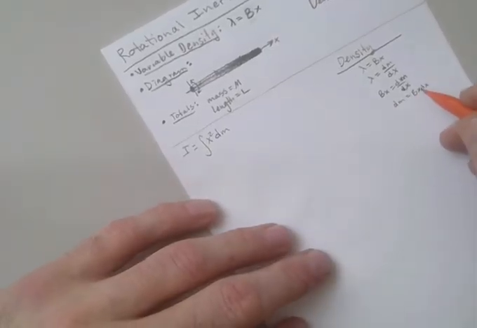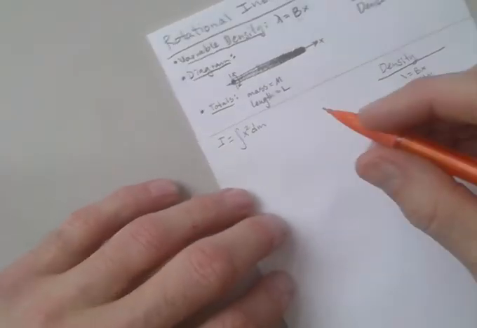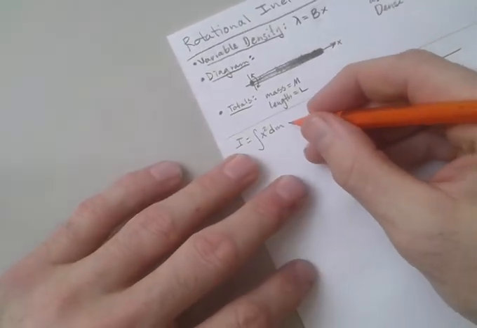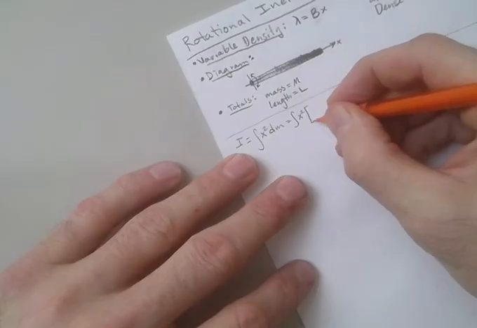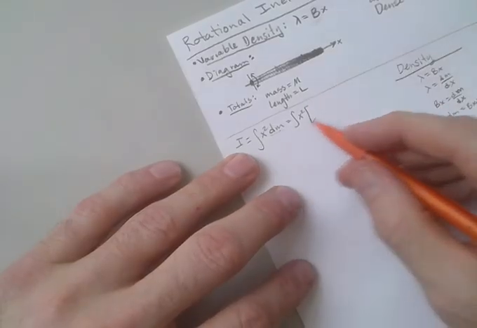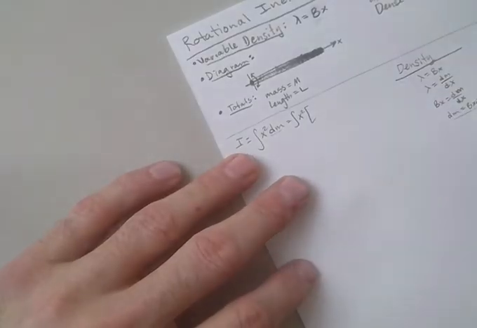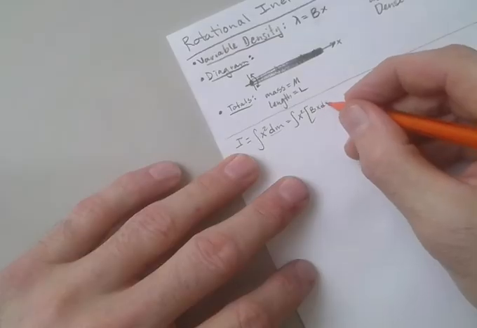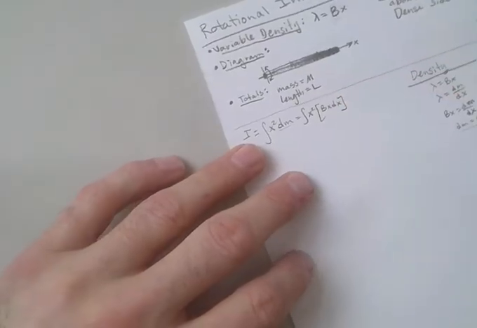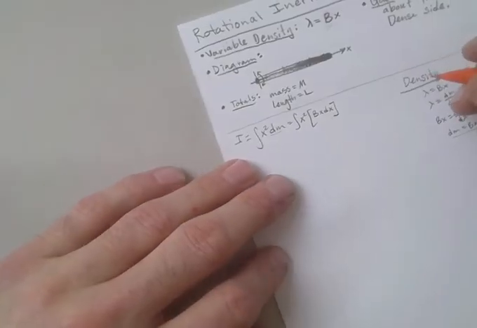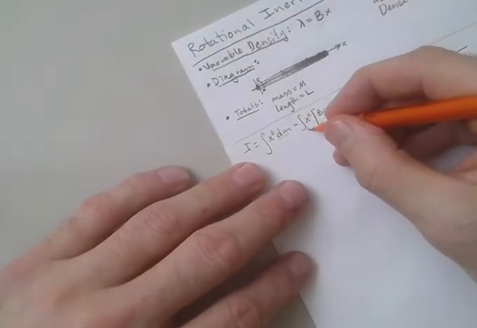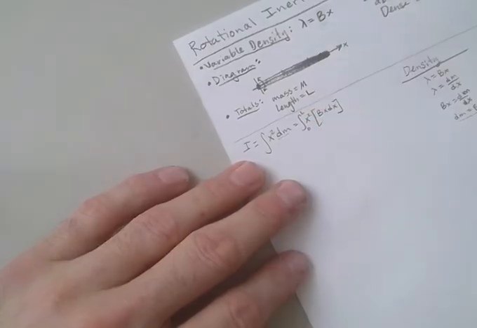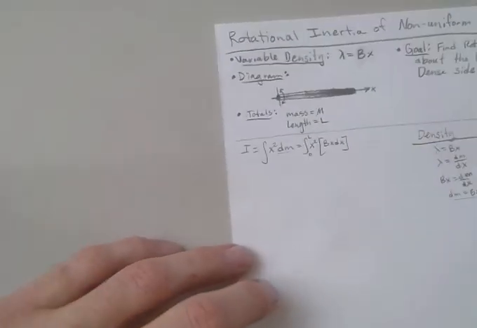The further out I go, the more mass I'll have for a given chunk size, is what this says. So I'm going to go ahead and substitute that in here. Instead of dm, I'm going to write this stuff. Since I have it all in terms of distance, I'm going to go from the left side all the way over to the right-hand side, the full length of this guy.